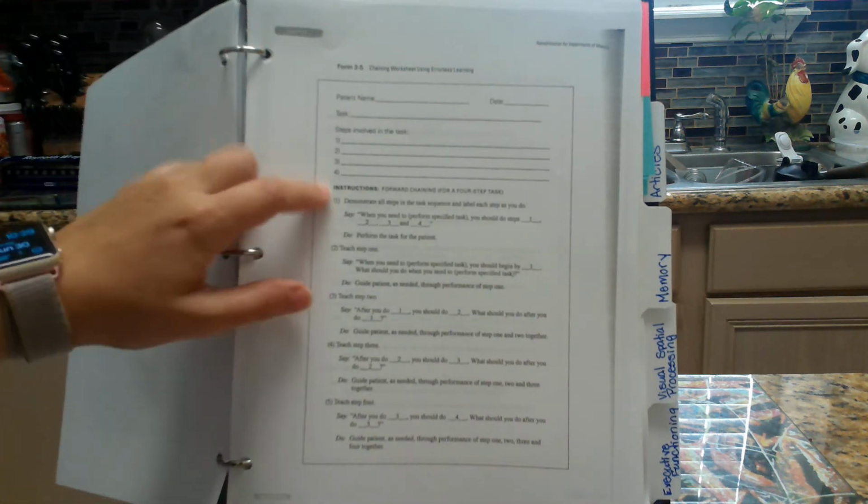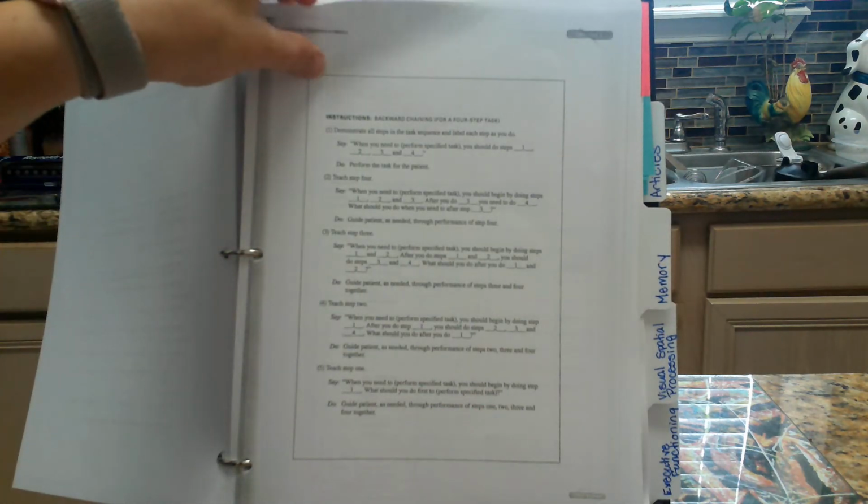And this discusses the chaining technique. So here's an activity for forward chaining. And here's an activity for backward chaining.